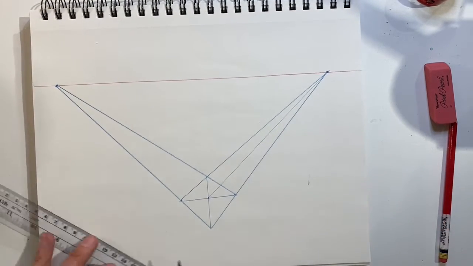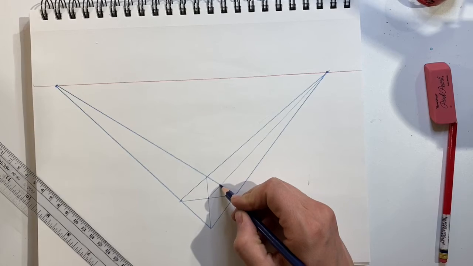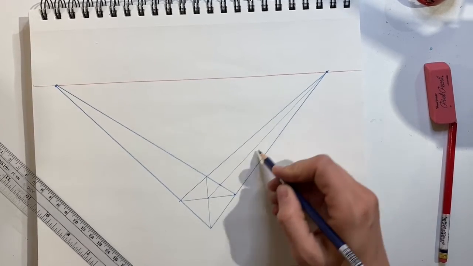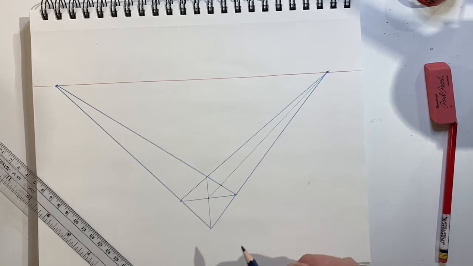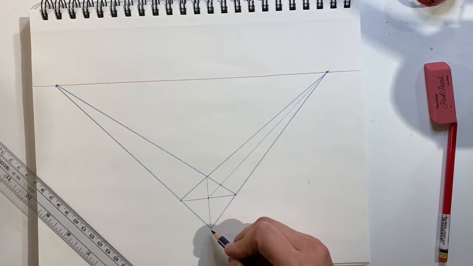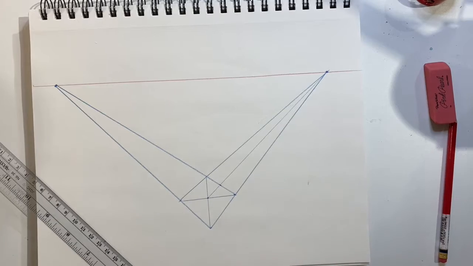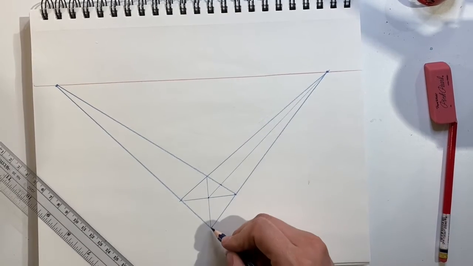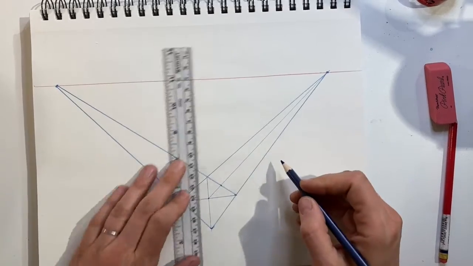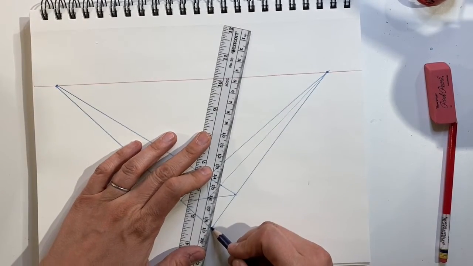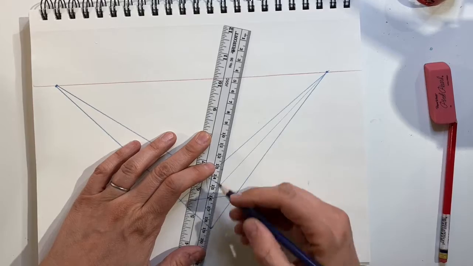So what I need to do now is really think about where that middle line is for all of these next drawings. And I also want to think about where the corner of this trapezoid is. So I want to make a line from the corner through the opposite middle.